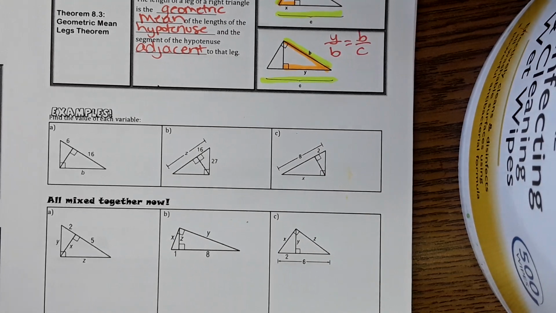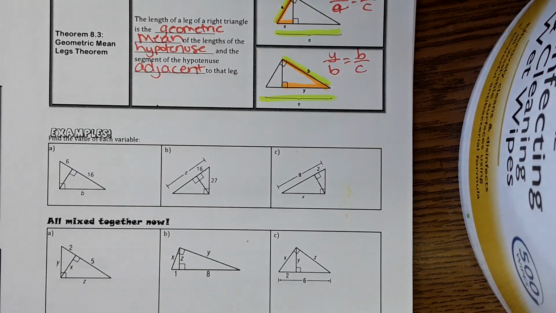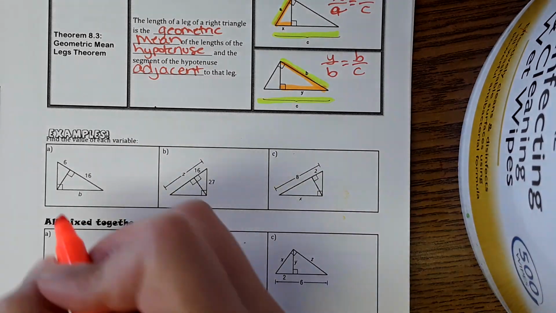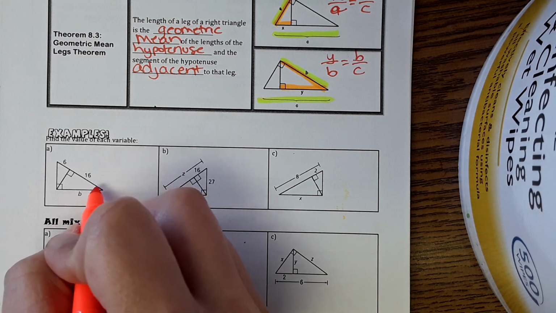Okay, so now we're going to do some examples. This is as hard as it gets. We're just going to finish out the page. We have to look at what we have. We're trying to solve for b here.